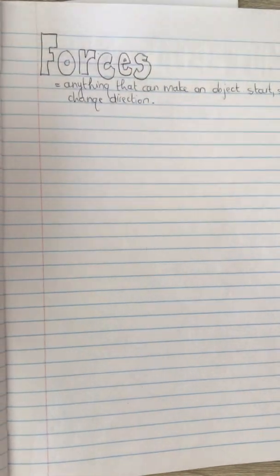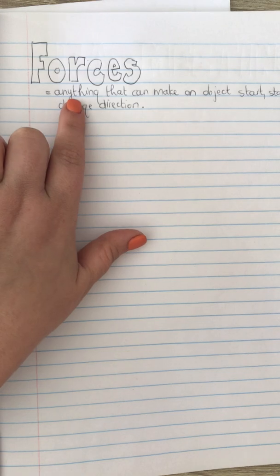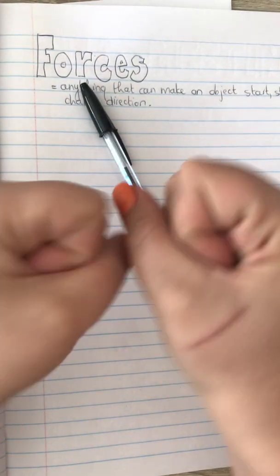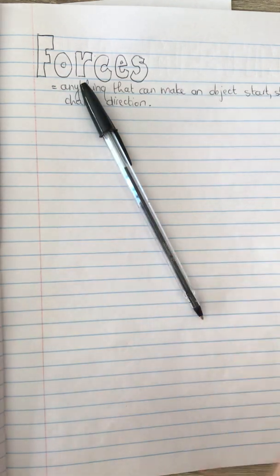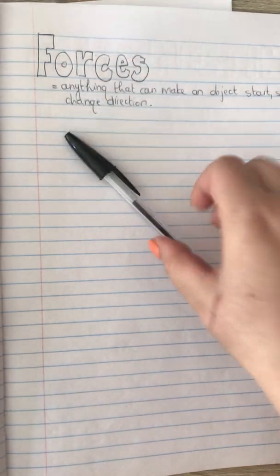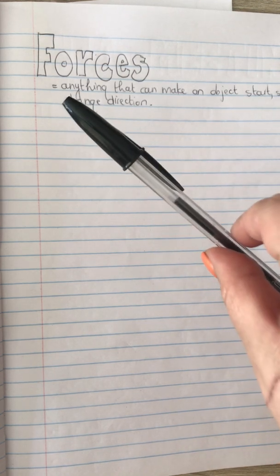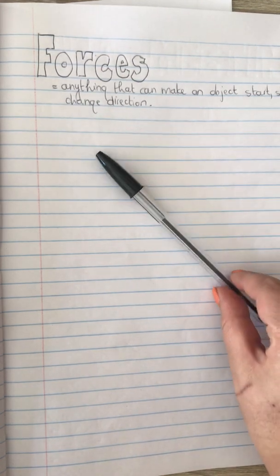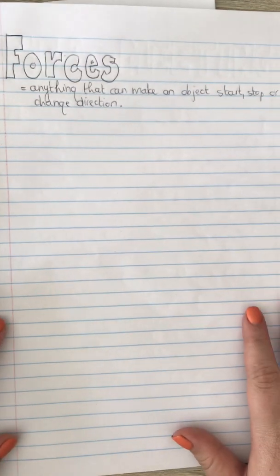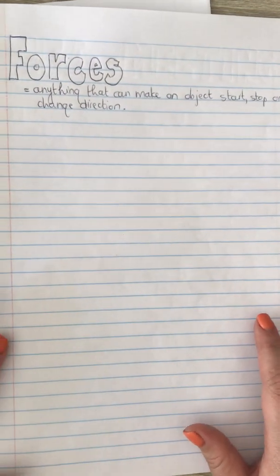Okay, so when I say anything, I don't mean an object. This pen is not a force. My hands themselves are not a force. But the force that I put on this pen, for example, now I'm pulling it up towards the camera, that is the force. So a force is anything that can make an object start, stop, or change direction.